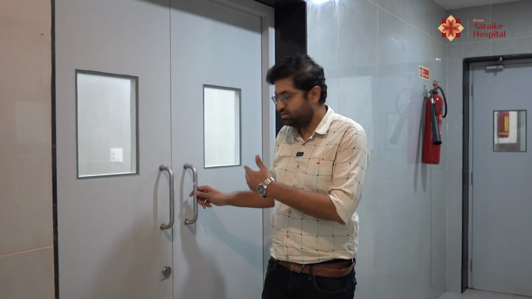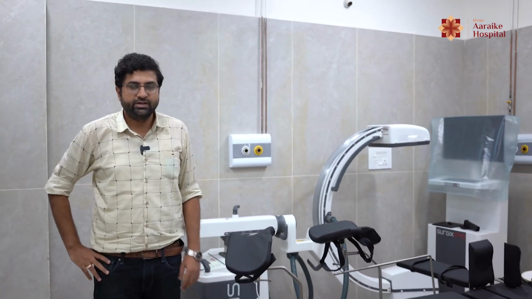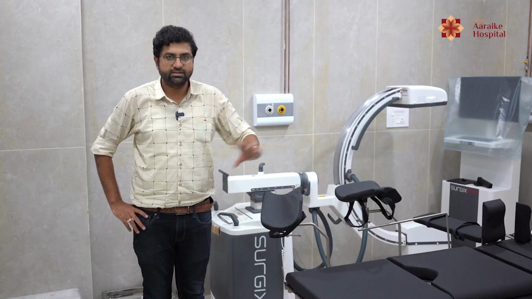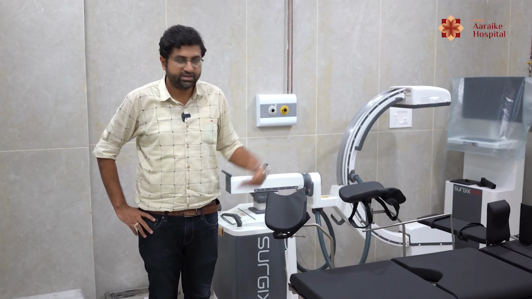Yeah, so now we are moving to the minor OT number 2, that is septic OT. So we basically made this OT so that we should not do septic cases in the major and the minor OT. So we have made it a septic OT come labor room kind of room. So any infective cases, like any cellulitis cases, any case which we feel is highly infective, such cases we'll be doing here.